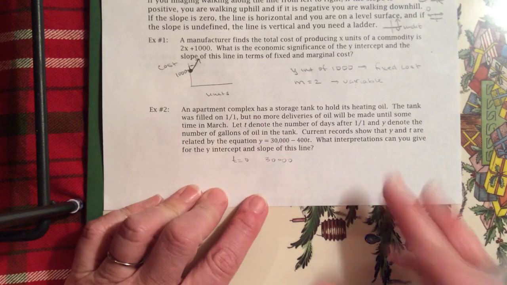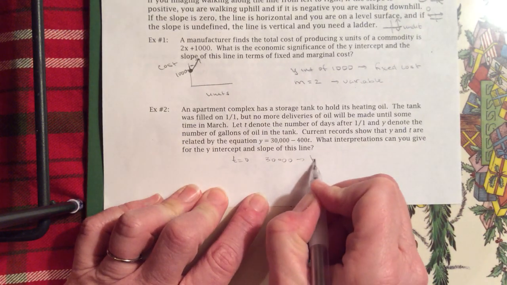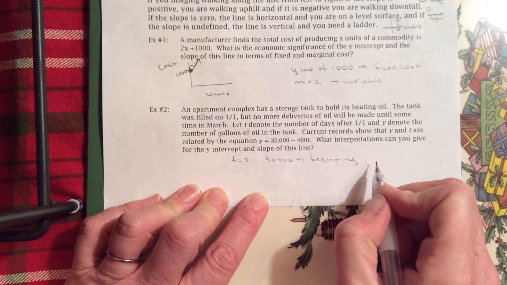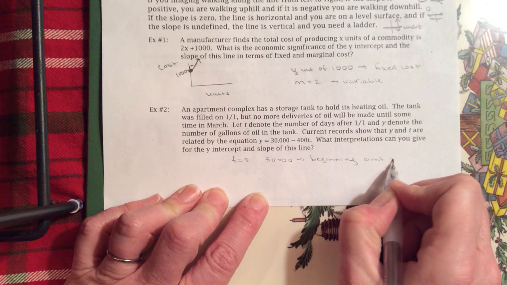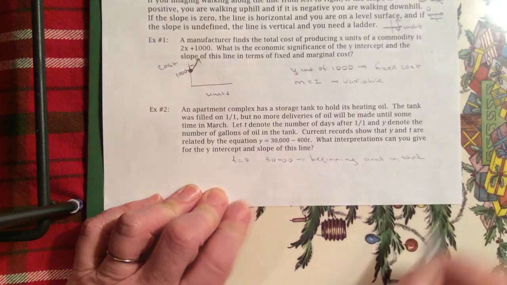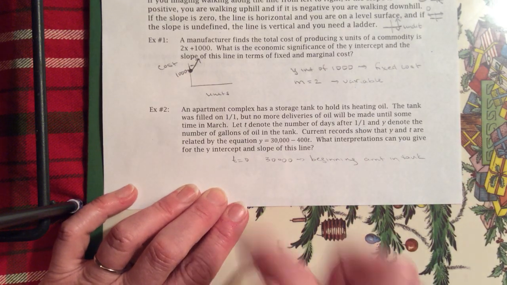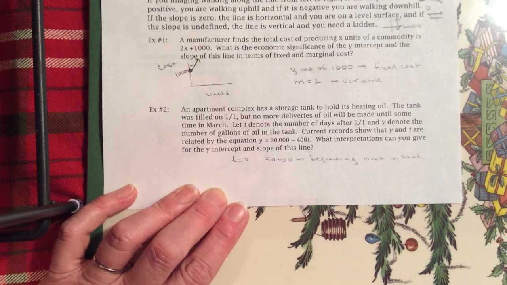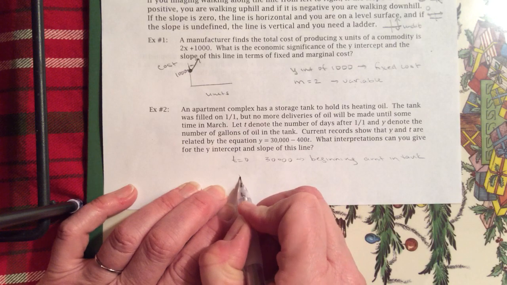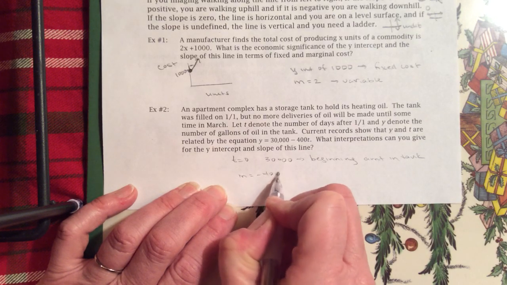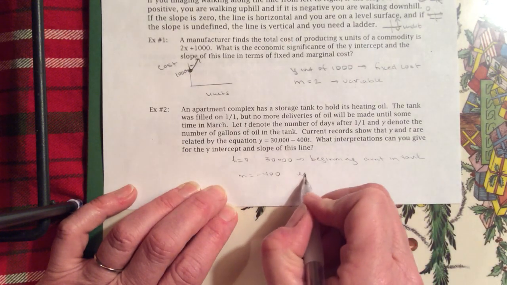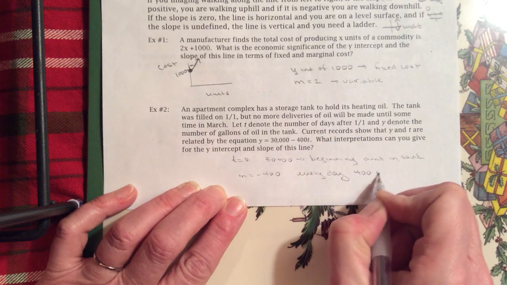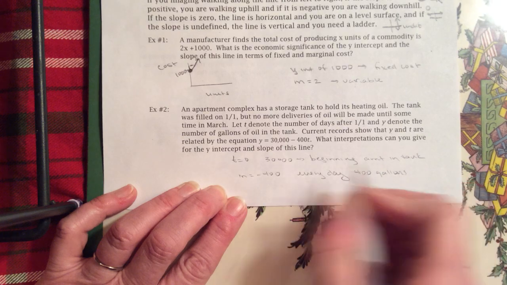So the y-intercept of 30,000 would be the beginning amount in the tank. So at the very beginning of time, which we're counting as January 1st, there are 30,000 gallons in the tank. And the slope of negative 400 would mean that every day 400 gallons are used.